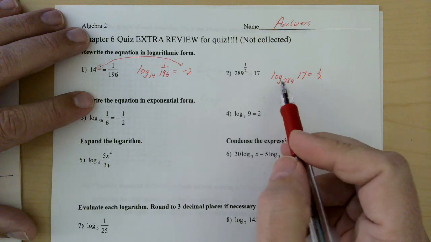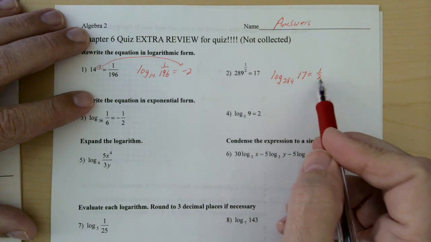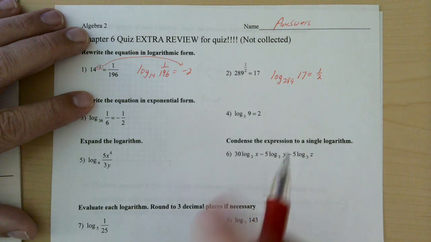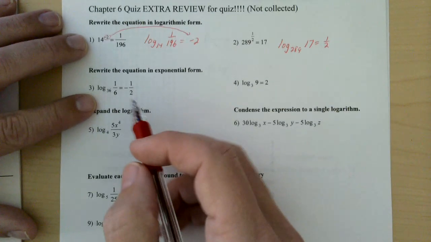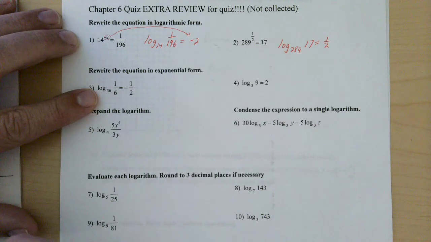Again, if you wanted to double check, you can type this in the calculator. It's going to tell you 1/2. Okay, it has to be a true statement. Okay, then this is the other direction. So we're now making this look like how we started in number 1.